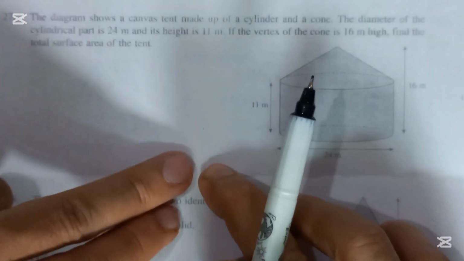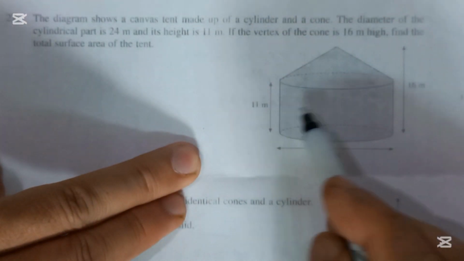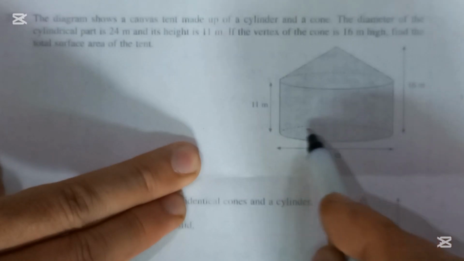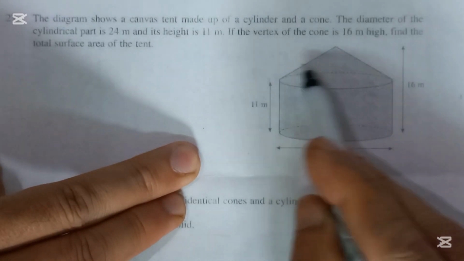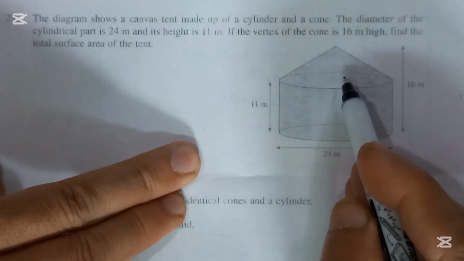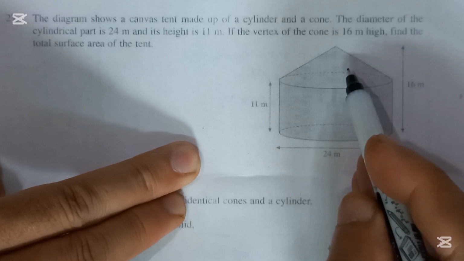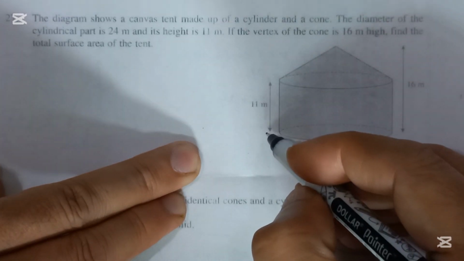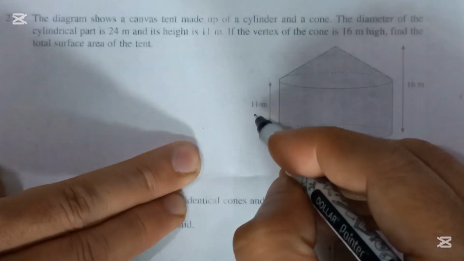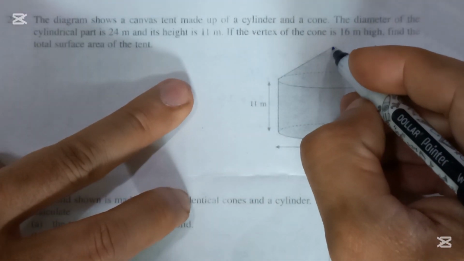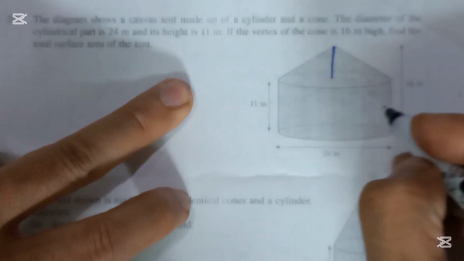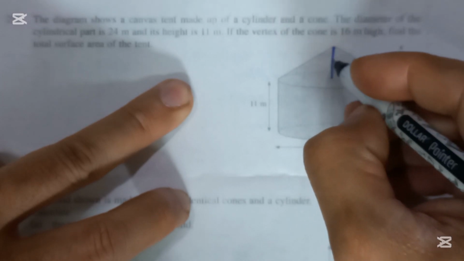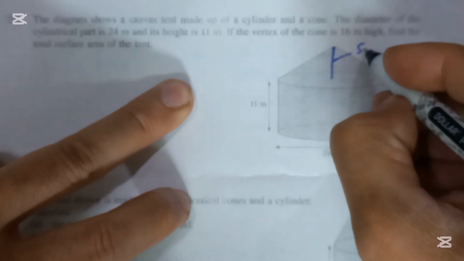It means we are going to find the curved surface area of the cylinder and the curved surface area of the cone. But in the curved surface area of the cone, the formula is pi r L, so L is missing, slanting height is not given, but we can find the perpendicular height by subtracting 16 minus 11. So this will be 5 meters.